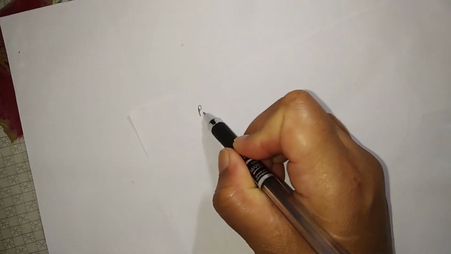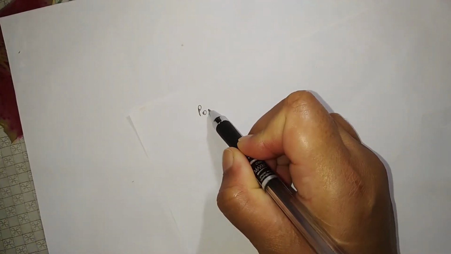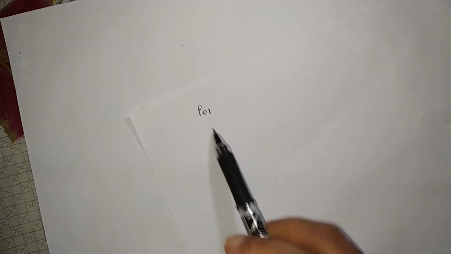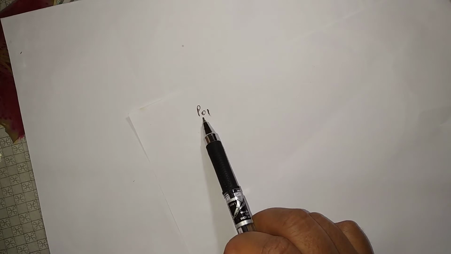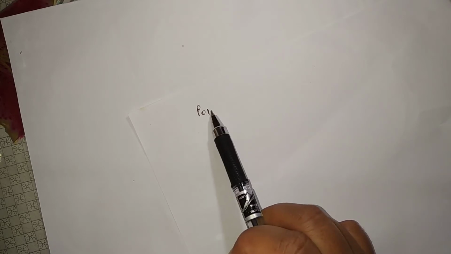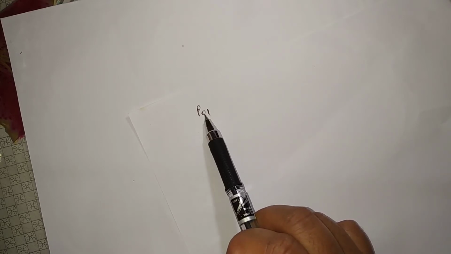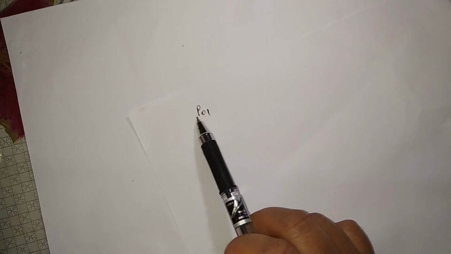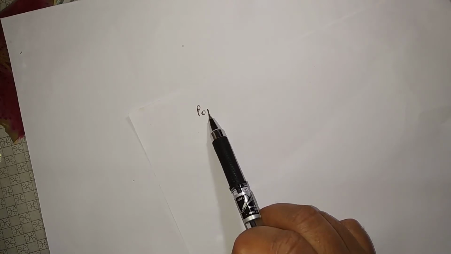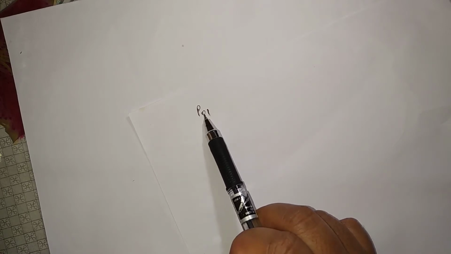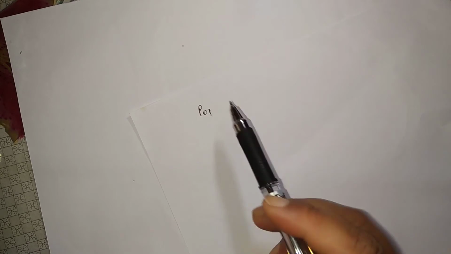So the price index of the current year on base year, P01, is read as the price index of the current period or the current year on base year.